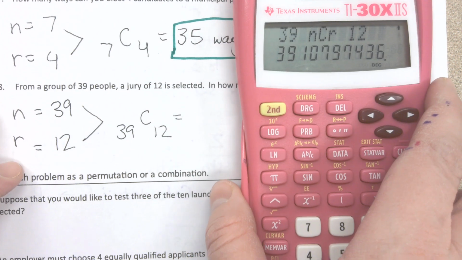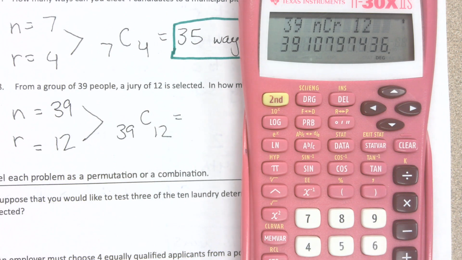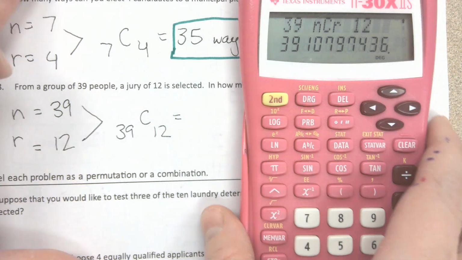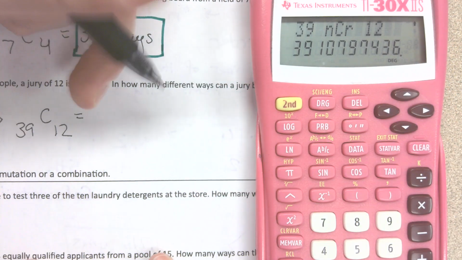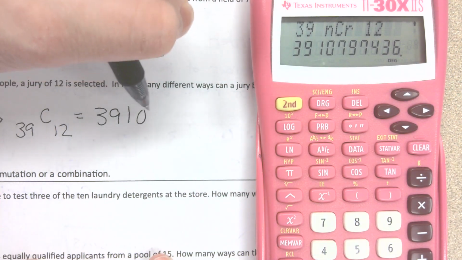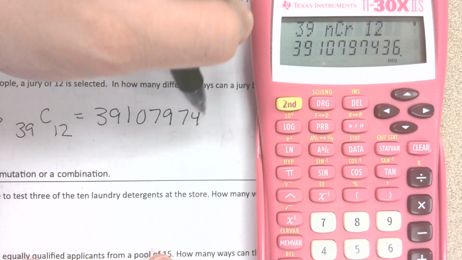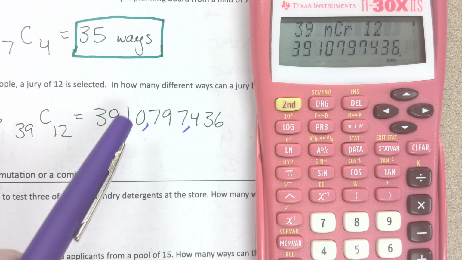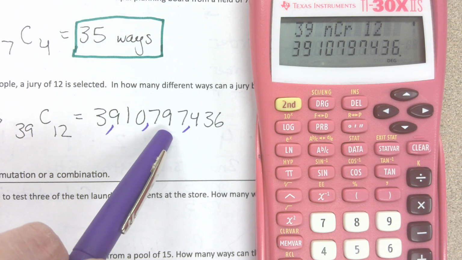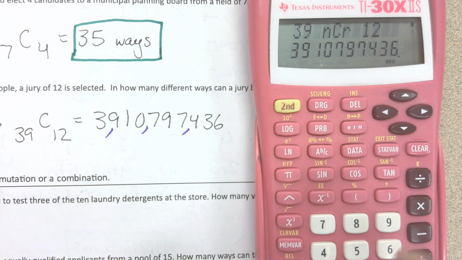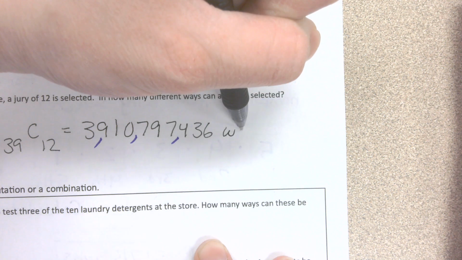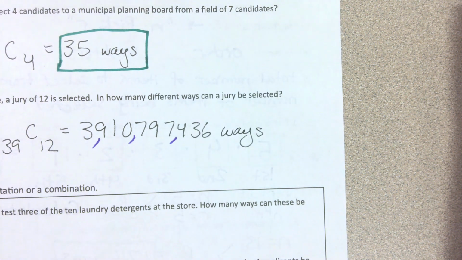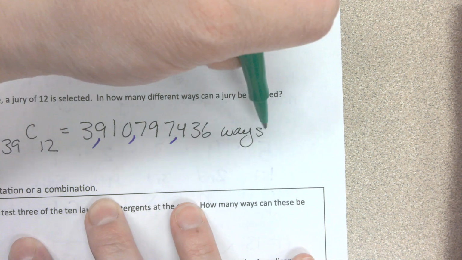Also, if you haven't noticed, every problem we've done, it's always been bigger number first, then the smaller number. That's not by coincidence. That's what always happens. This number is quite large. It's our largest yet. 3,910,797,436 ways. And that's just combinations. Permutations would be ridiculous.